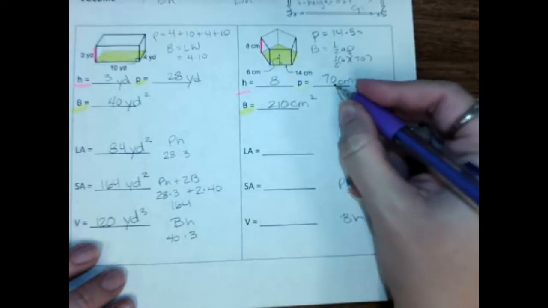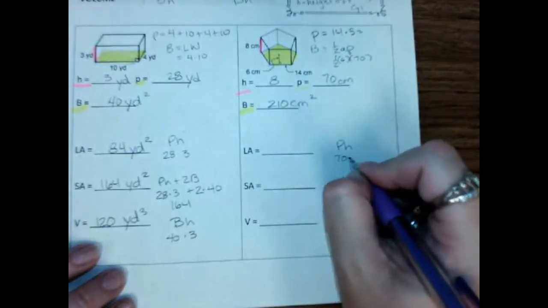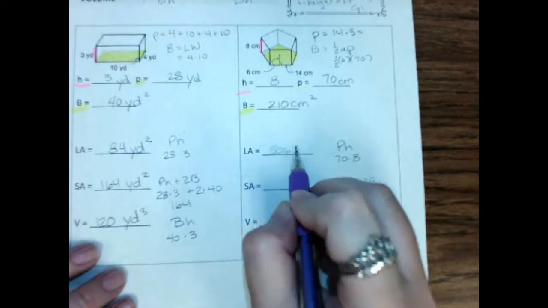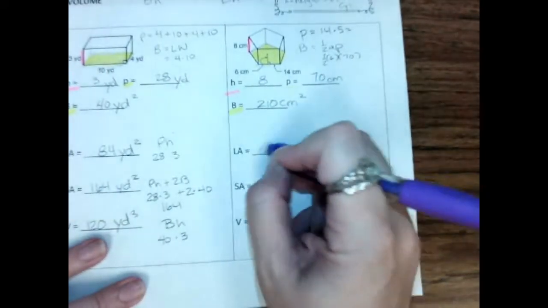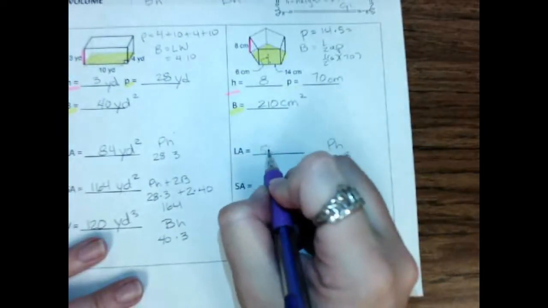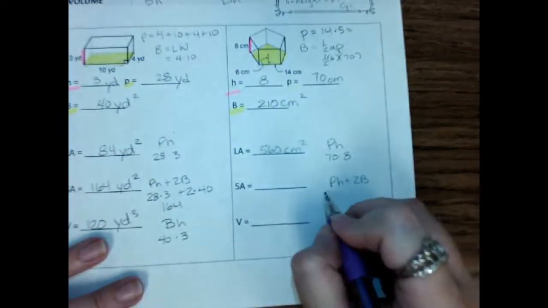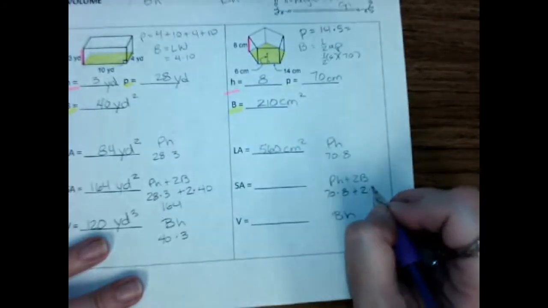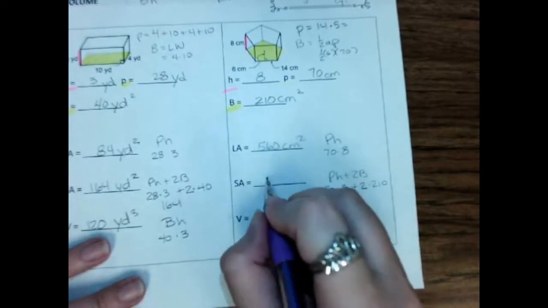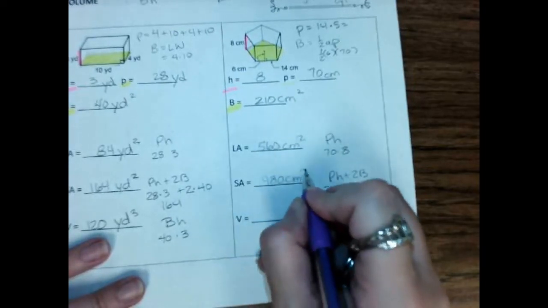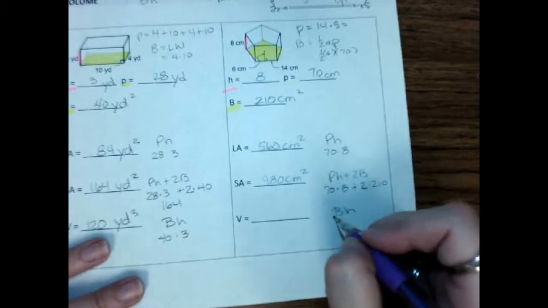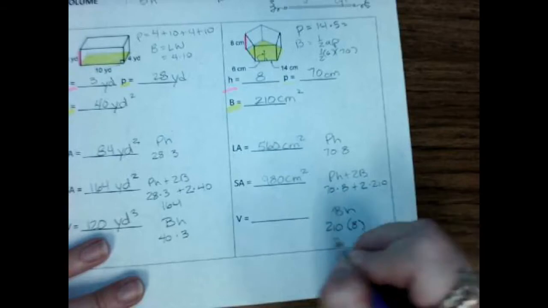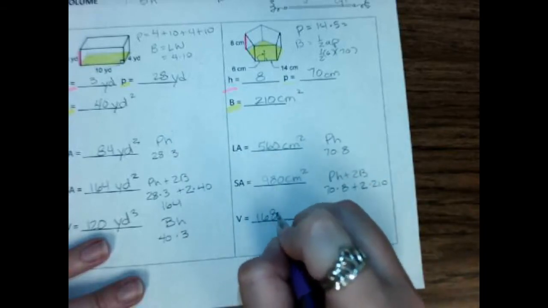Perimeter is 70 times 8. 70 times 8 is 560 centimeters squared. 70 times 8 plus 2B, where B is 210, is 980. And finally, BH. B is 210, H is 8. Multiply that on your calculator and you get 1680 centimeters cubed.